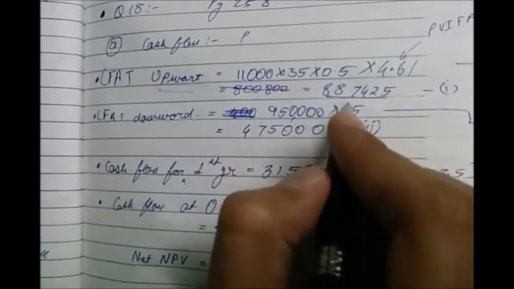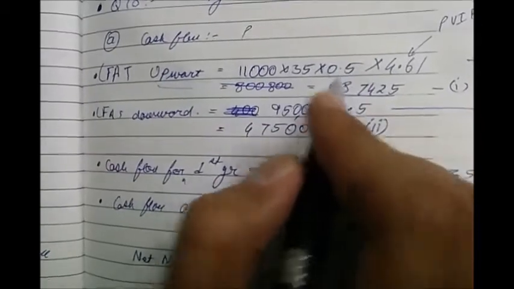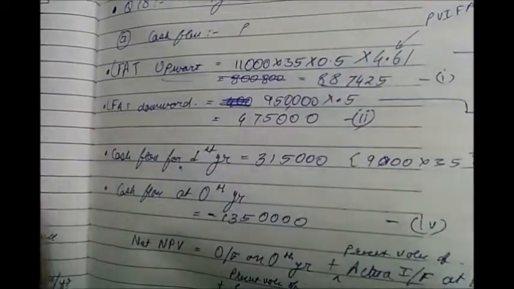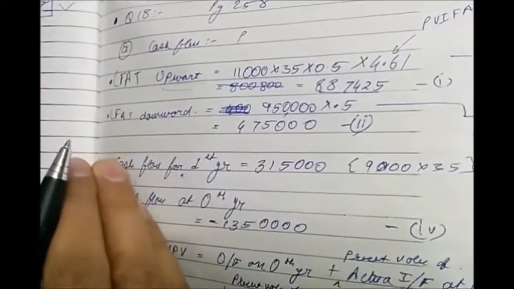Now understand that this is not the full NPV. This is just 0.5, the expected value. When it has already occurred, we take the average. When we are talking about future possibilities, we take the expected value.